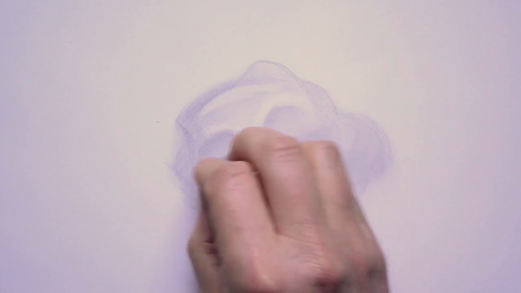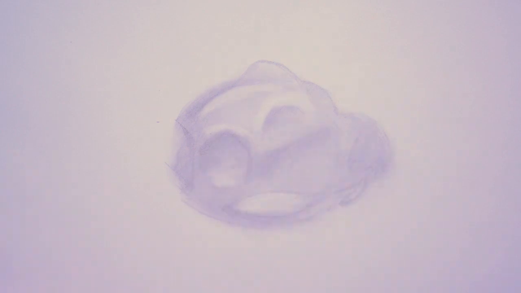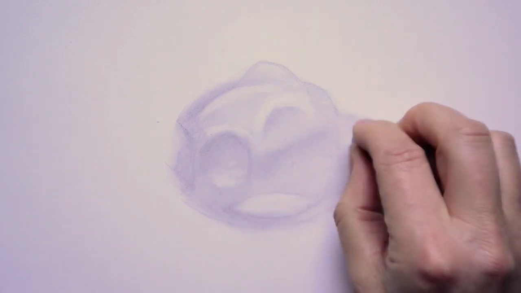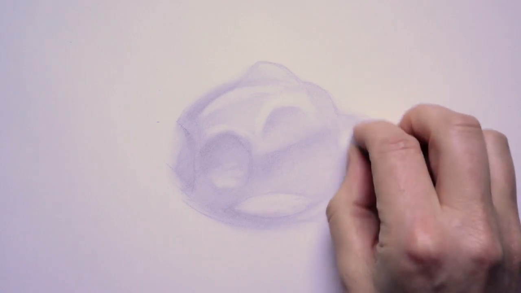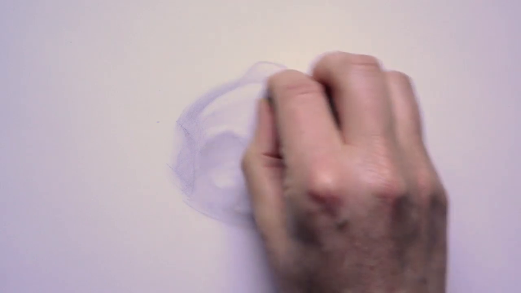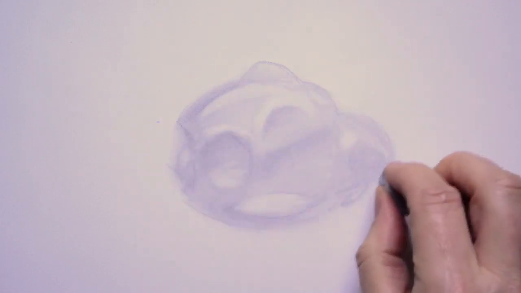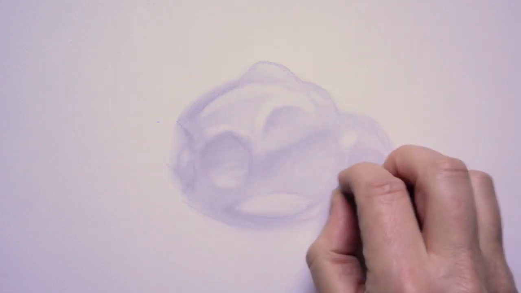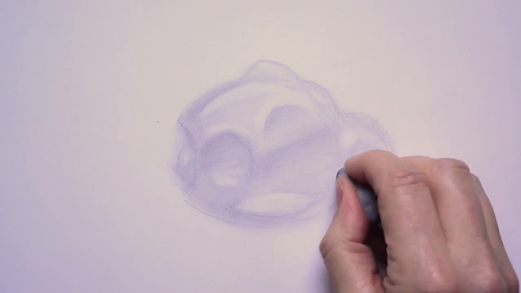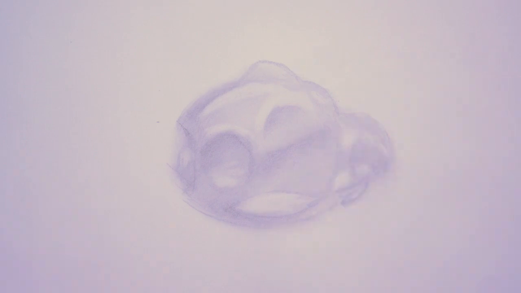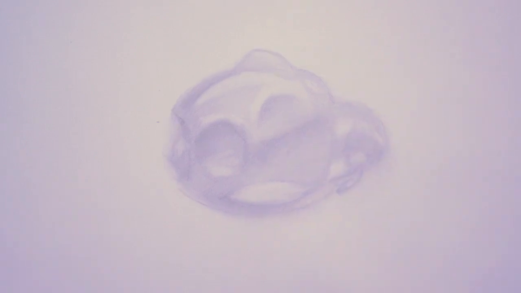So it's a little bit different technique with this eraser, and I'm just basically making some random shapes here just to have some value change. Really, today's demo is all about just using graphite as a sketch medium. Okay, so you start to see it take form.